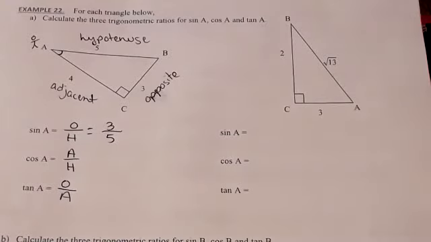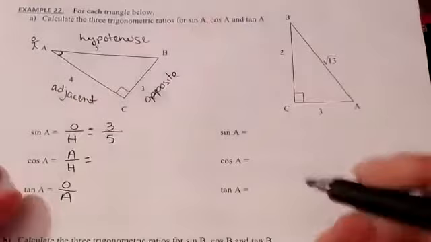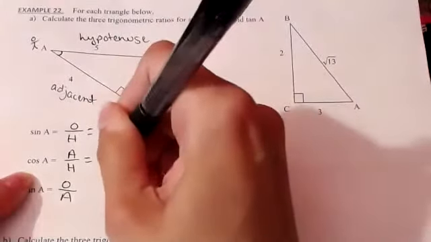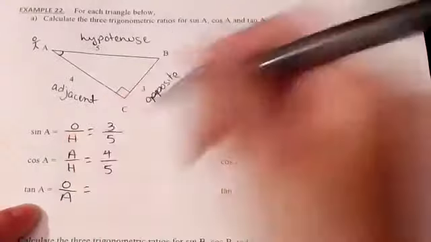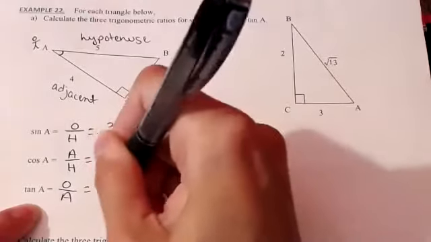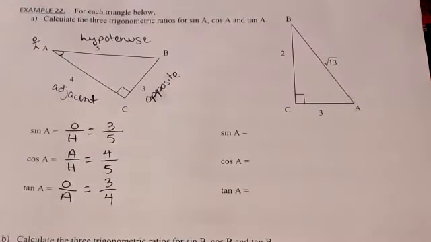Cool, right? With cosine, we simply say cosine of A is adjacent over hypotenuse. That's 4 over 5. And the tangent of A is opposite over adjacent. So that's got to be 3 over 4. Score. And you're done. That's it. You found the exact values for the three trigonometric ratios for angle A.